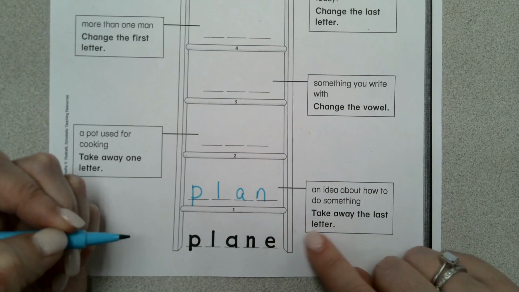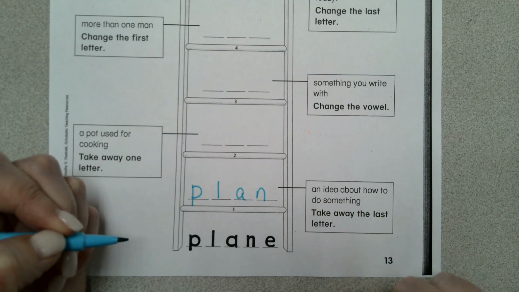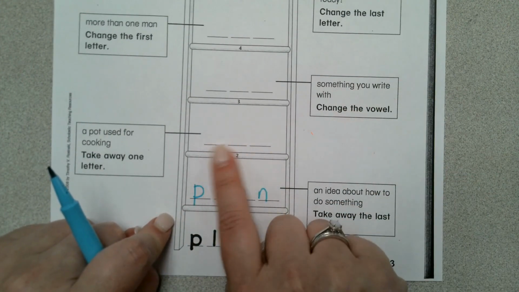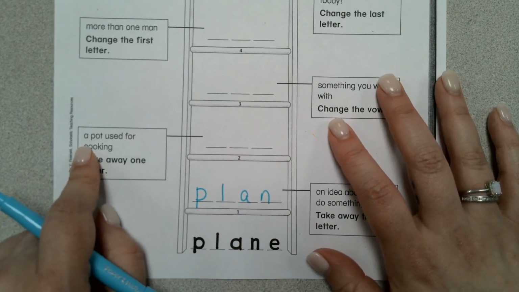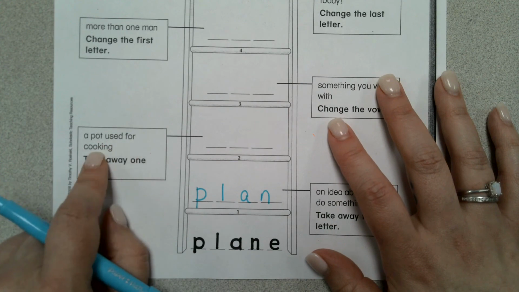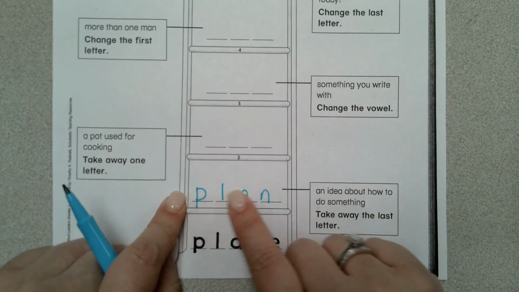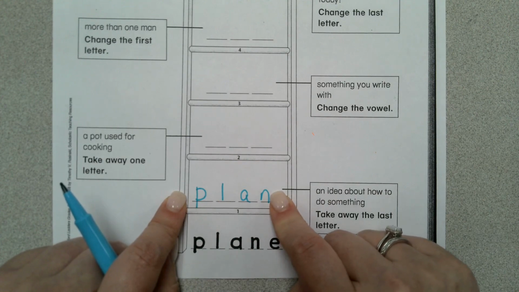All right, so I took away the last letter. A plan is an idea about how to do something. Okay, so now I'm going to use the word plan to figure out a 3-letter word here. Here's my clue. A pot used for cooking. Take away 1 letter. So I'm looking here at the word plan. What letter would I take away for a pot used for cooking?